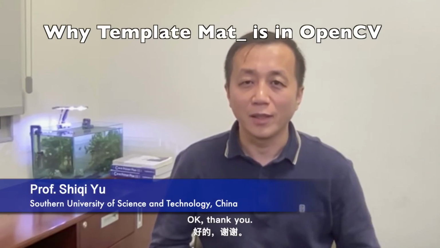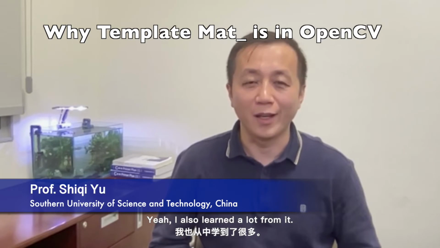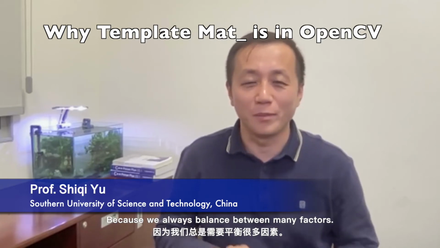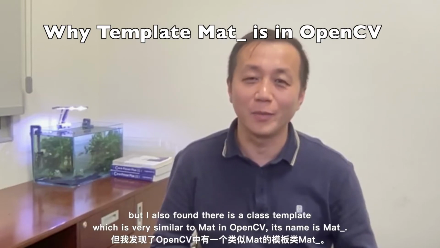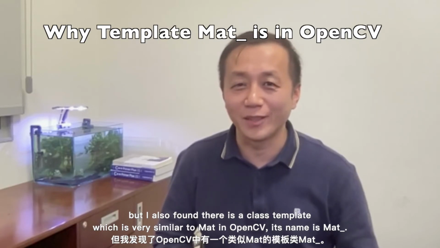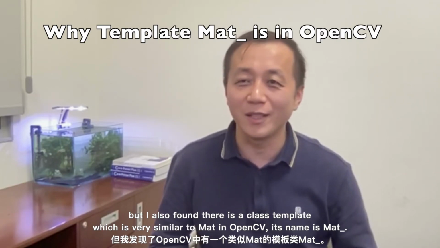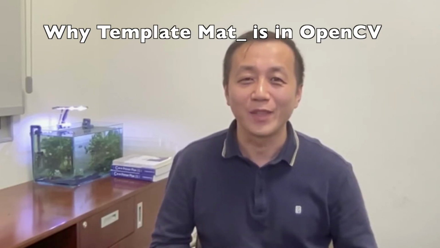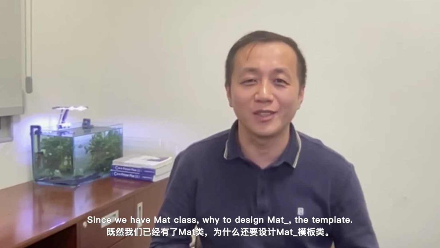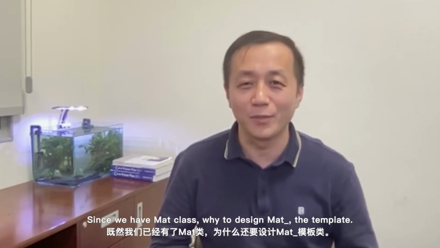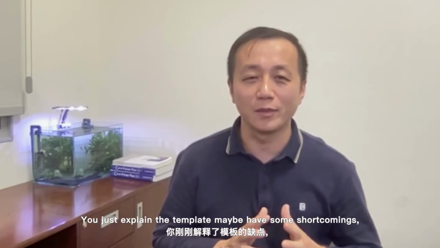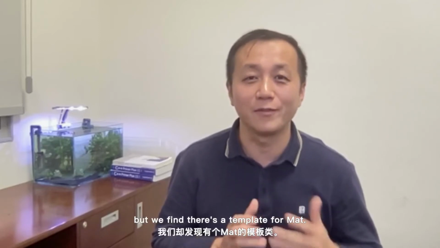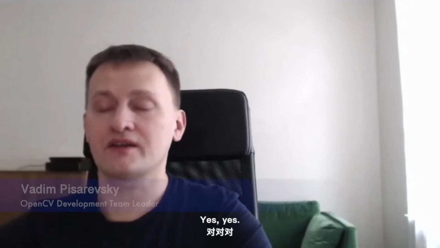Okay, thank you. And I also learned a lot from it, because we always balance between many factors. So you introduced the factors in designing OpenCV. But I also found that there is a class template which is very similar to Mat in OpenCV. Its name is Mat underscore. So since we have the Mat class, why design Mat underscore? I mean the template. So you just explained the template has some shortcomings, but we still find there's a template format.